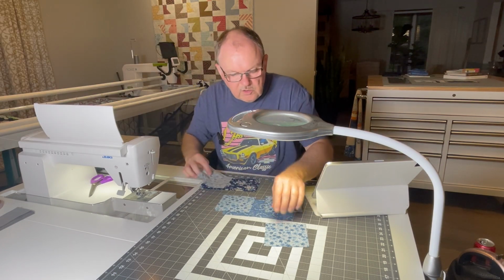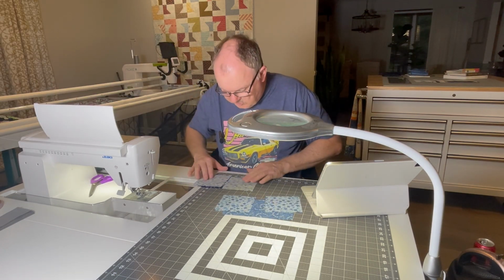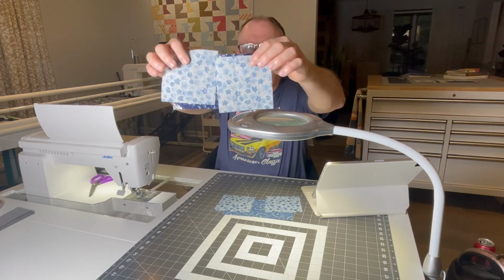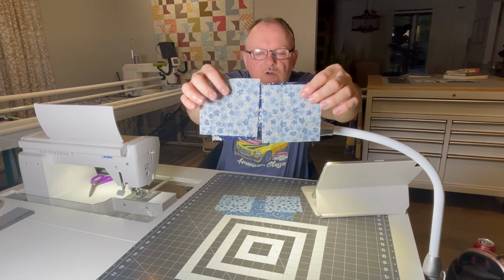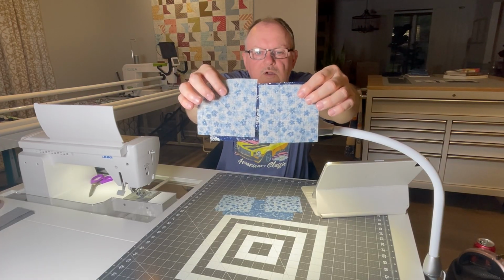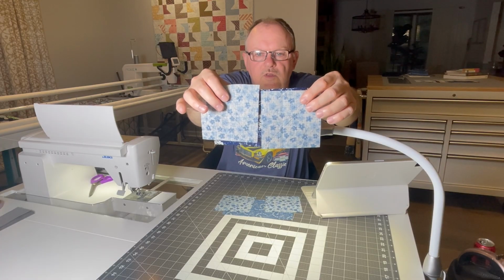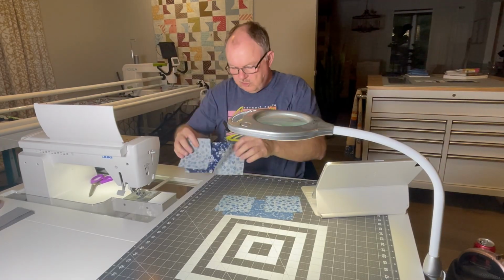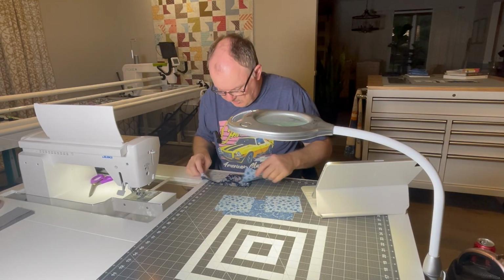And again, it's always good when we're doing flying geese to remember that we want to orient our line in the same direction, like to create a point, right? Because we're trying to end up with that lighter fabric on the corners after we sew and do our cutting.